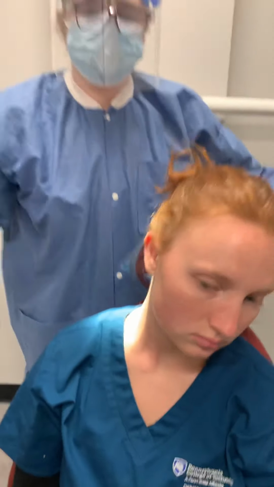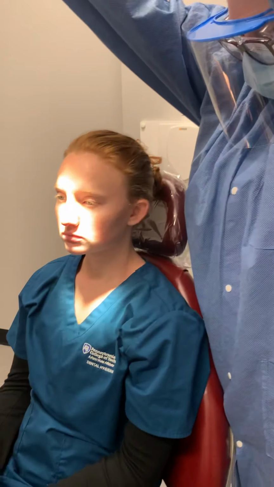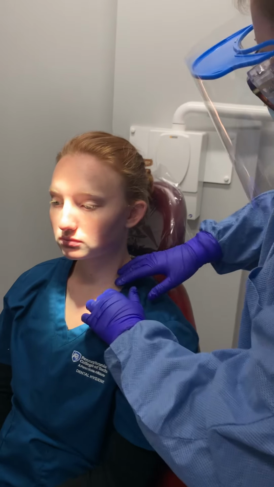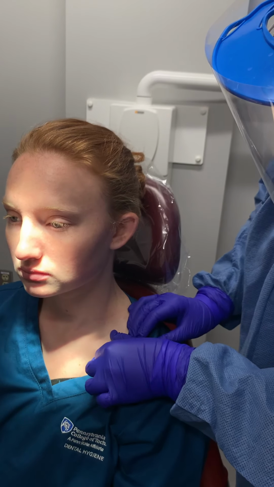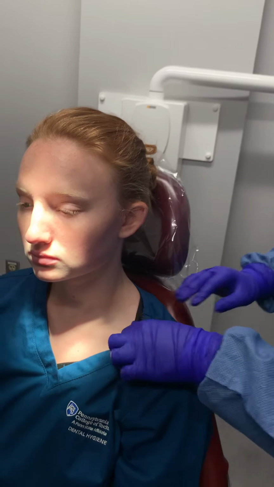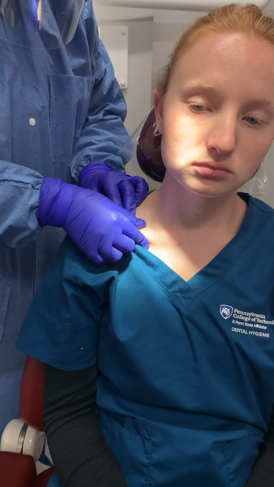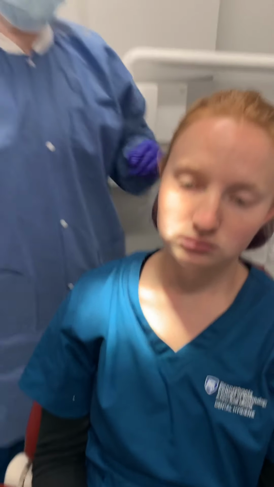Now I'm going to move on to the supraclavicular lymph nodes. So if I could please move your shirt, would that be okay? Mm-hmm. Thank you. And I'm just going to visually examine and palpate the supraclavicular lymph node. Going to be doing this on the other side as well. Is it okay if I move your shirt on this side? Mm-hmm. Yep. Everything feels good there.